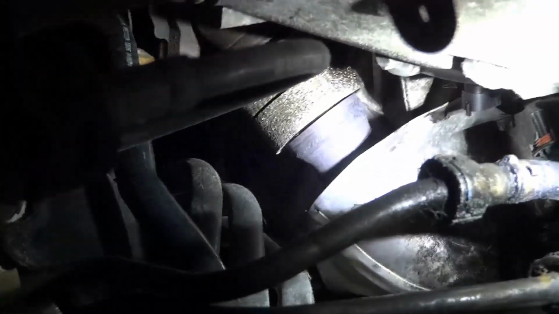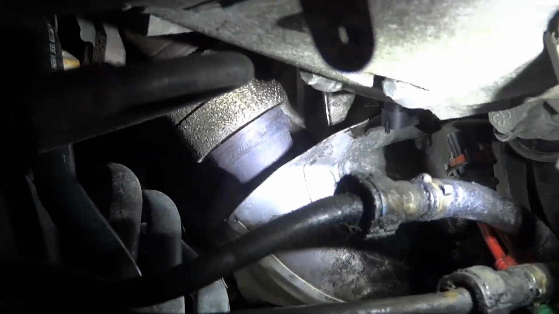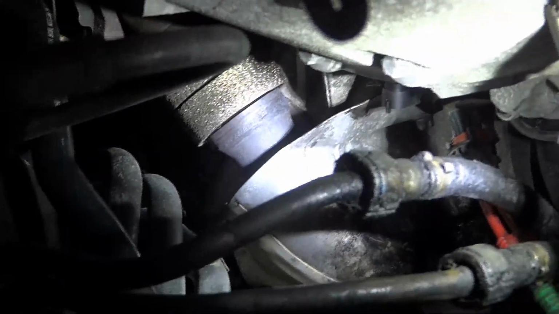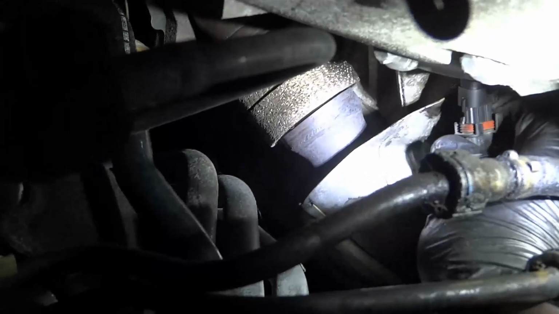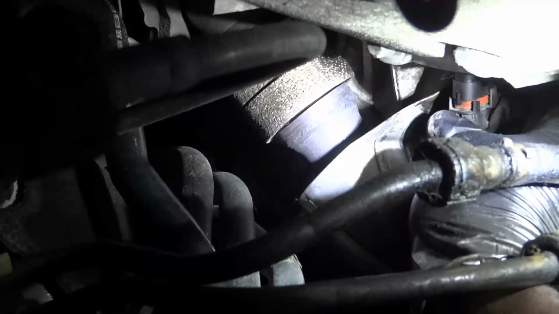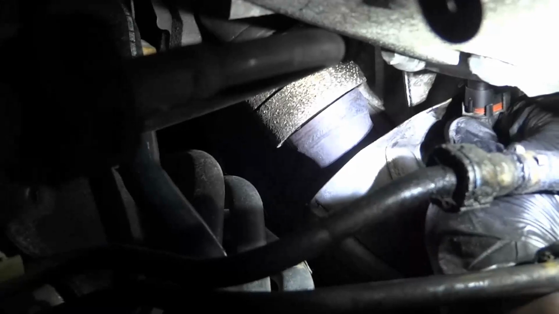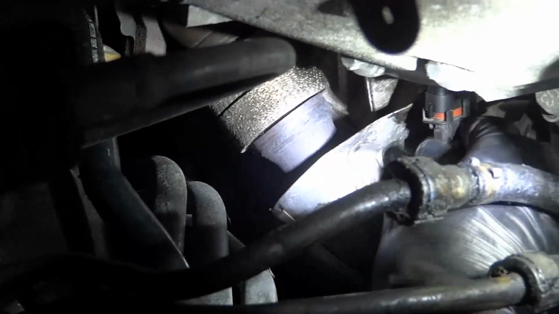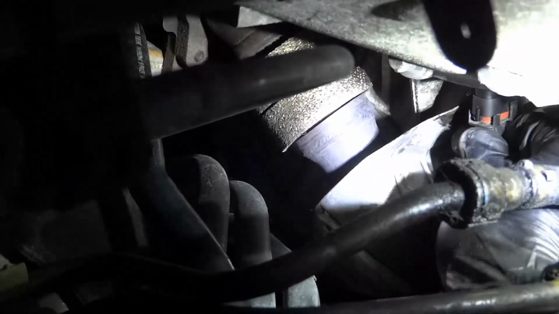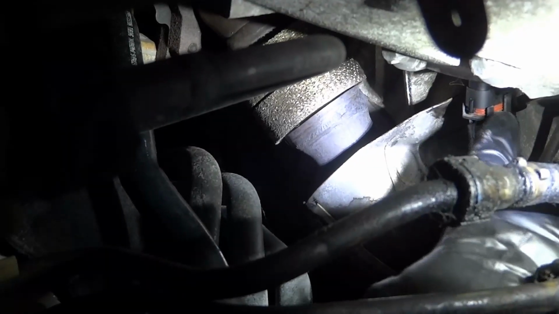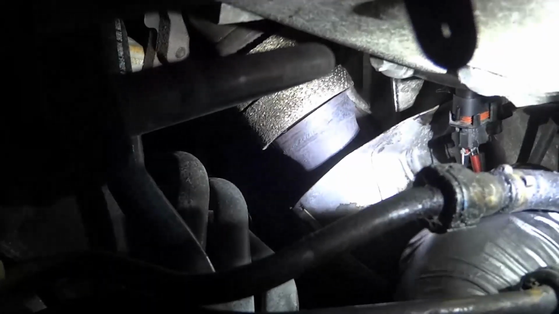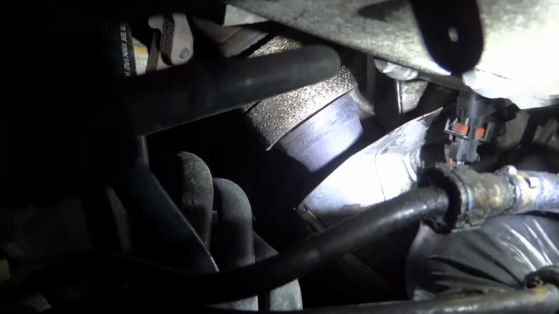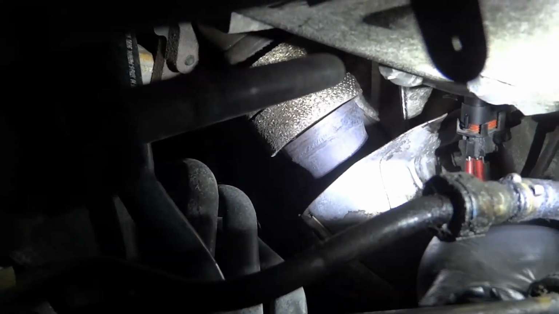All right, so that's tight. We're good. So now we're gonna reconnect our electrical connector of the sensor. Oh man, the tab over here broke, so I'm gonna have to fix that later, or we're gonna have to replace this electrical connector. Anyways, this is not gonna prevent us from finishing our test.